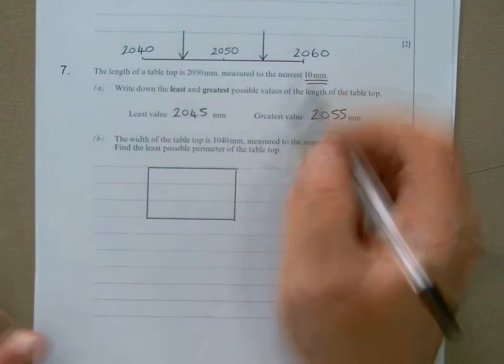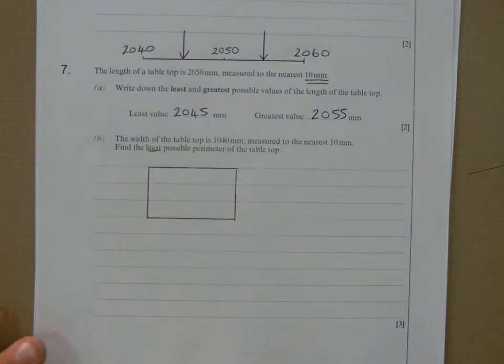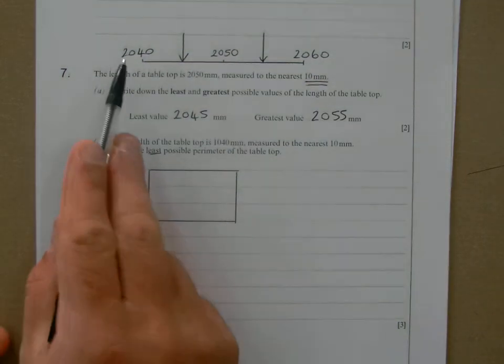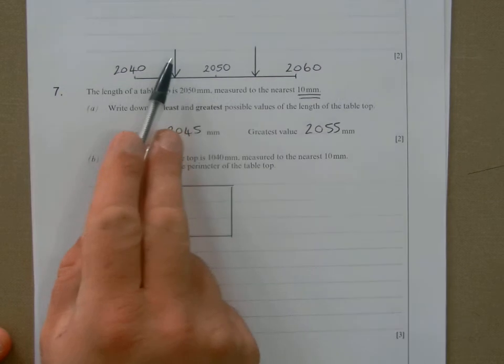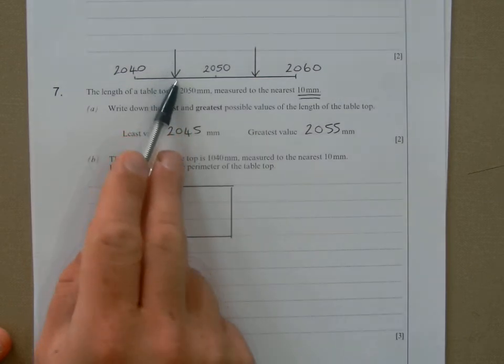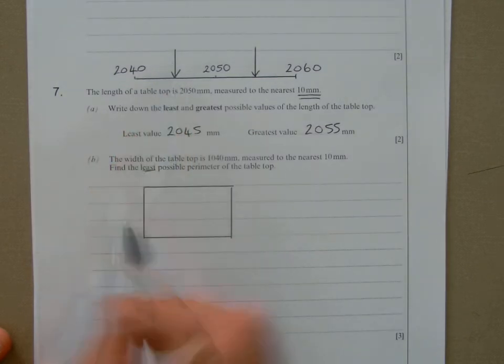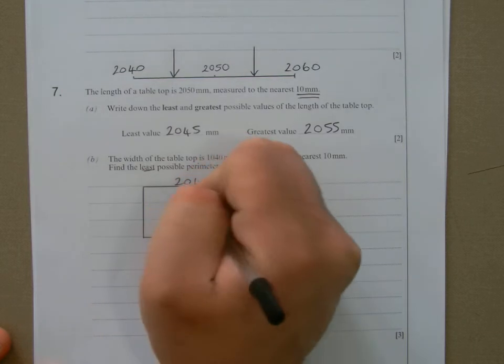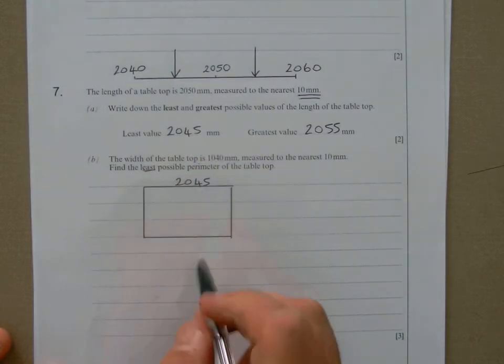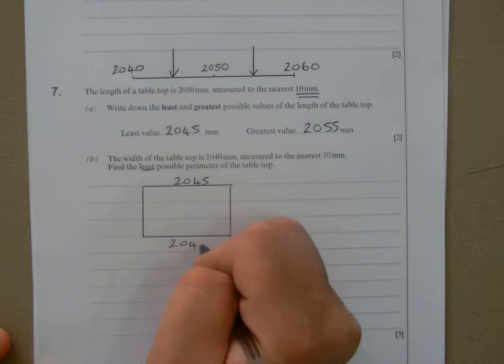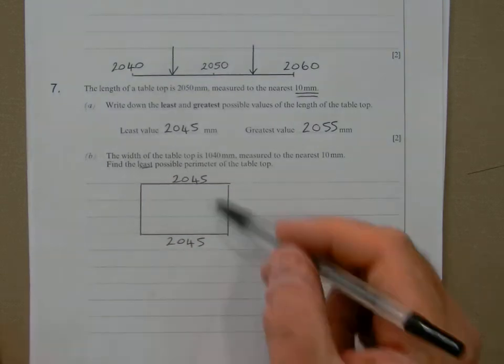Because they want the least possible perimeter, we're going to use the least length. So the least length, of course, was that value there. That was the lowest it could be, which is 2045. And don't forget you've got a length this side, but you've also got a length this side as well. Okay, and then the width.